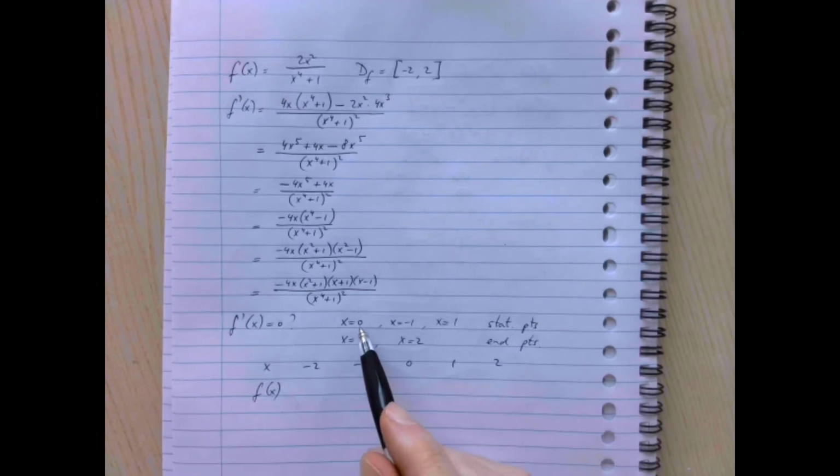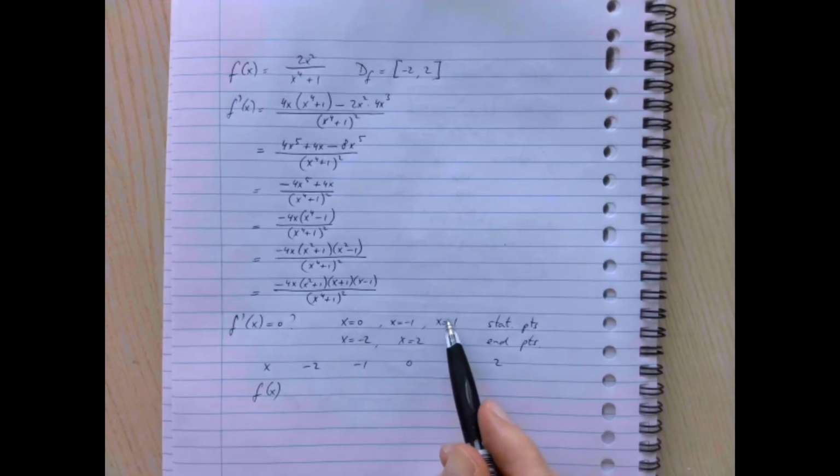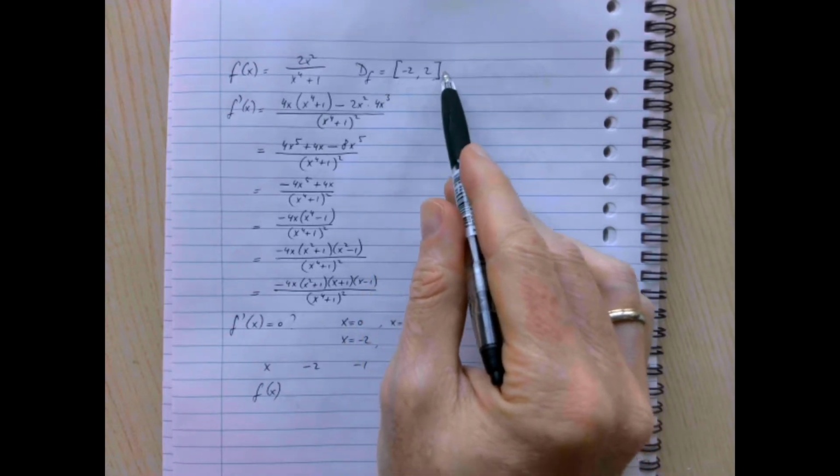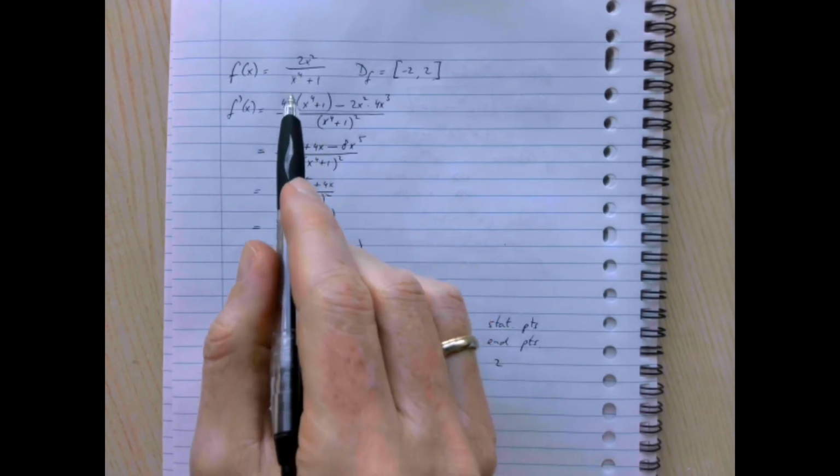Notice, by the way, I didn't mention this before, but these 3 stationary points are actually in the domain, right? So all in between -2 and 2, so we can include each of these indeed. So let's compute f(x) for each of these 5 points. The easiest one is 0, I guess. If I plug in 0, it's 2 times 0 divided by 0 plus 1, that's just 0. So the function value is 0 if I plug in x equals 0.